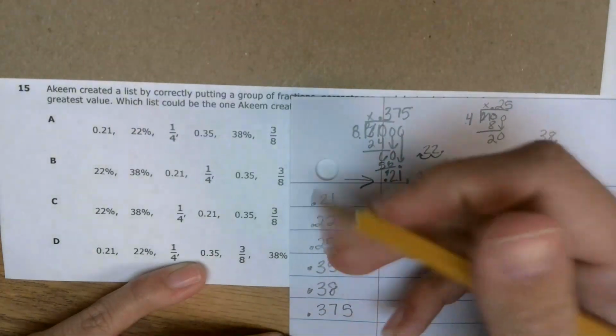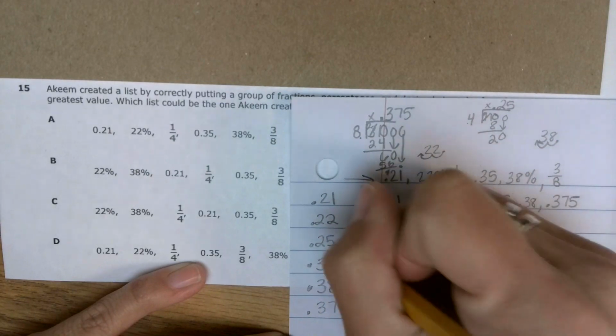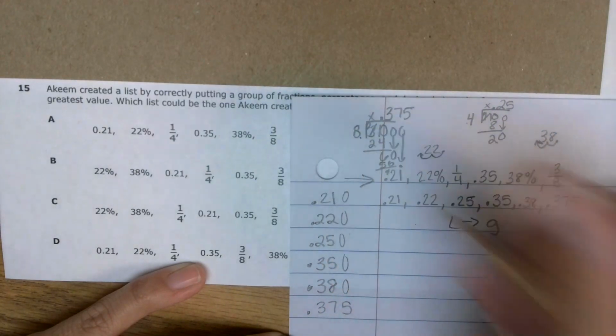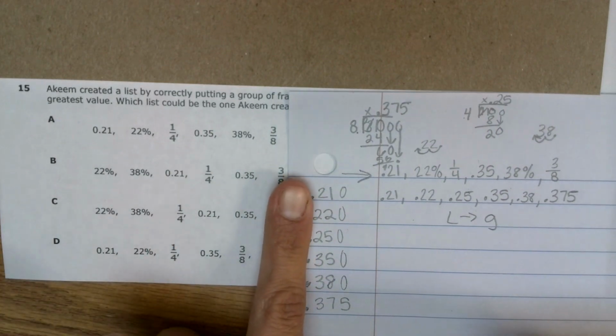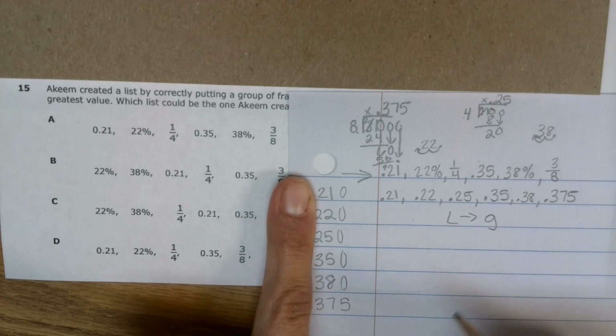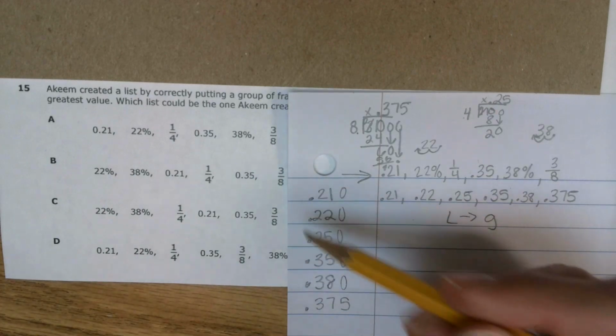I then like to take my decimals all out to the same place value by placing placeholder zeros. This doesn't change the value of the number. Then we pretend that those decimals aren't there, just pretending. We have no whole numbers, so we don't have to worry about that.